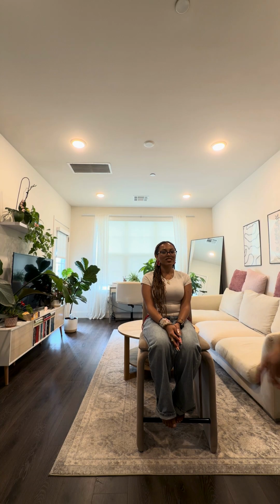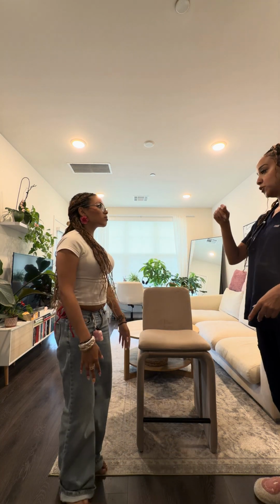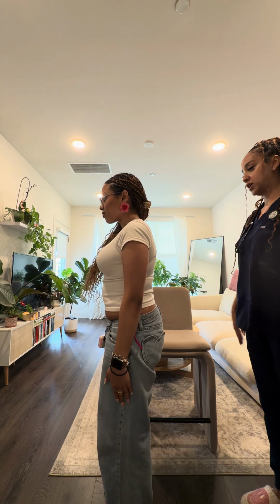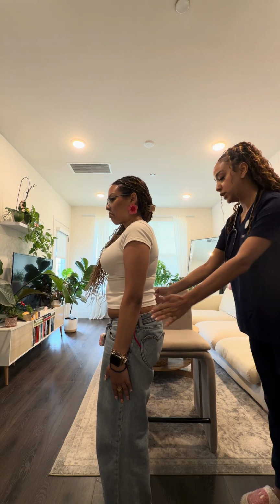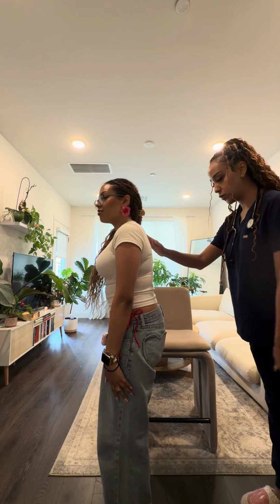Scoliosis. Okay, so can you just stand up for me again? All right, facing the other way. I want to see your back. I'm gonna move your hair to the side. So it's just her standing there. I'm just looking at her spine and her hips. Everything looks symmetrical. I'm gonna ask you to lean all the way forward.